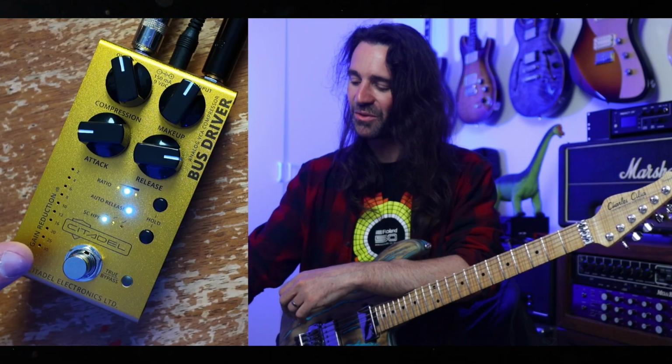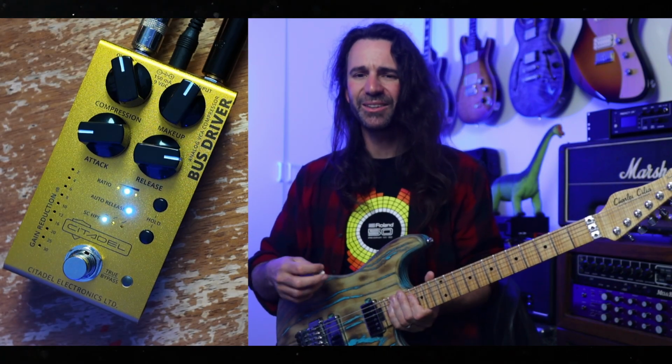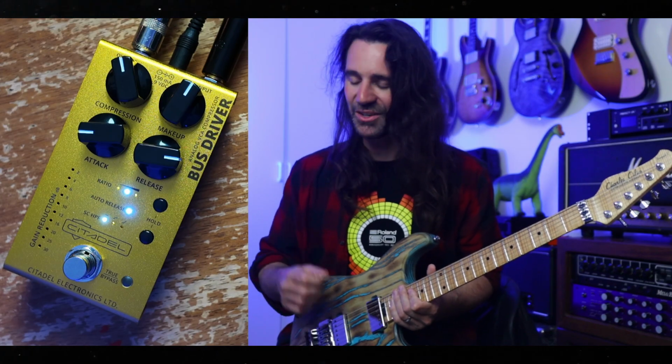What I'm then going to do is use this sidechain high pass filter. Listen for when I'm really muting aggressively, how that changes the character.